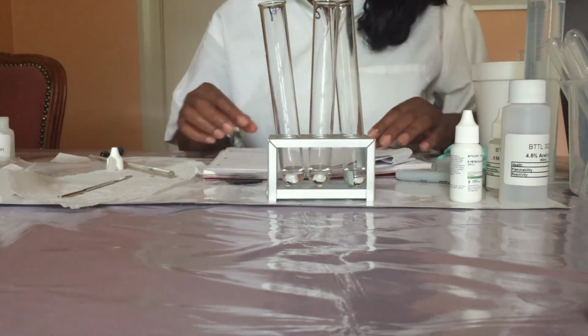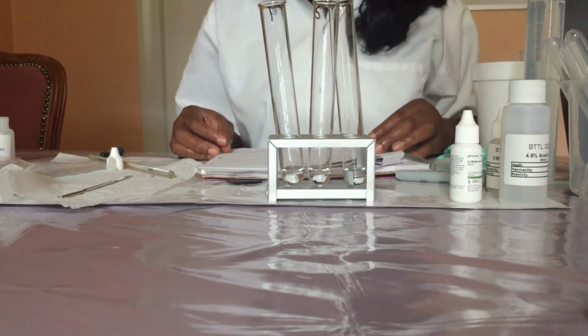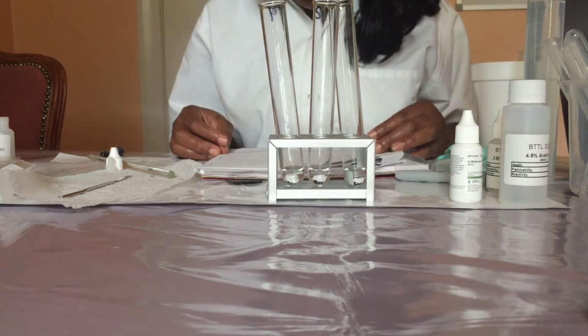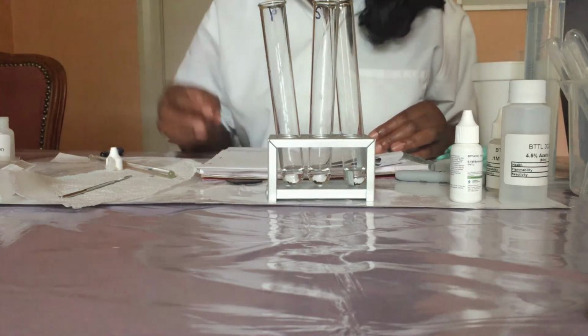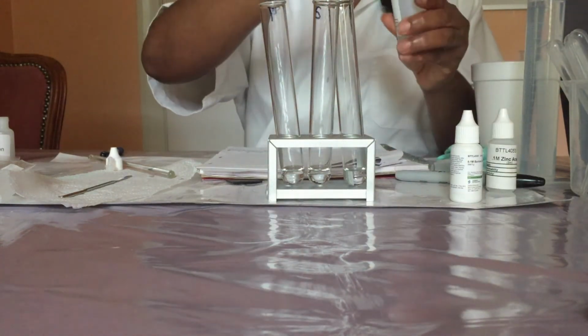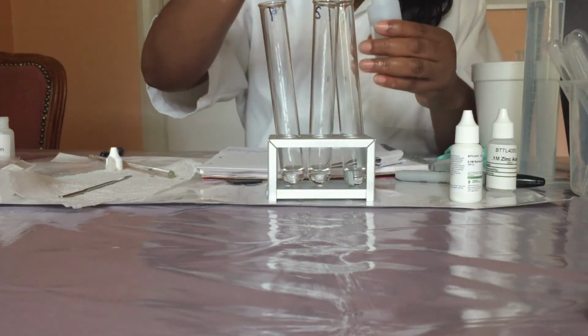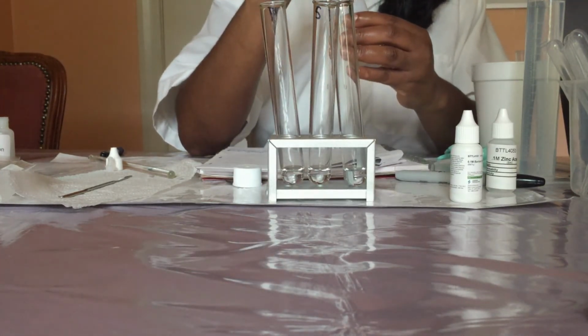Now I'm going to perform the bicarbonate test by pipetting 5 drops of acetic acid into the test tube labeled bicarbonate ion test. So here I am going to add 5 drops of acetic acid.